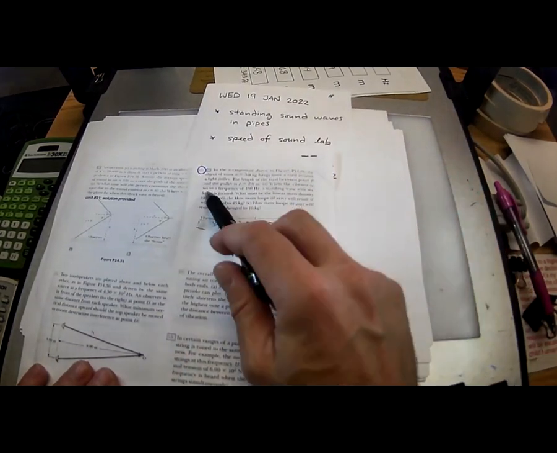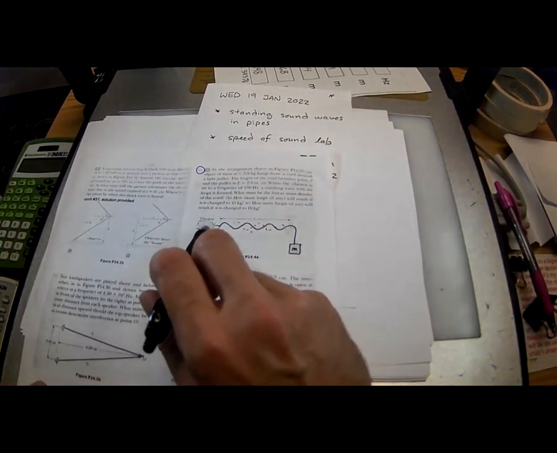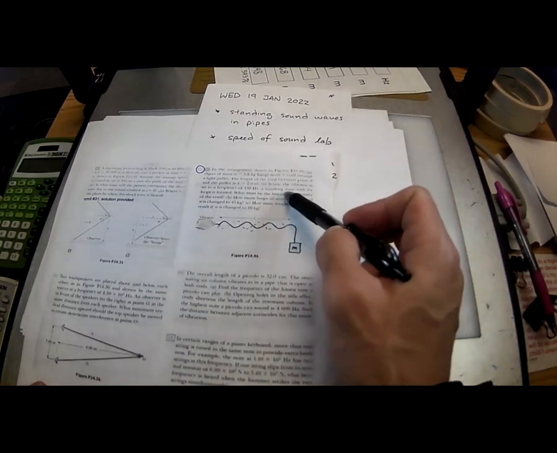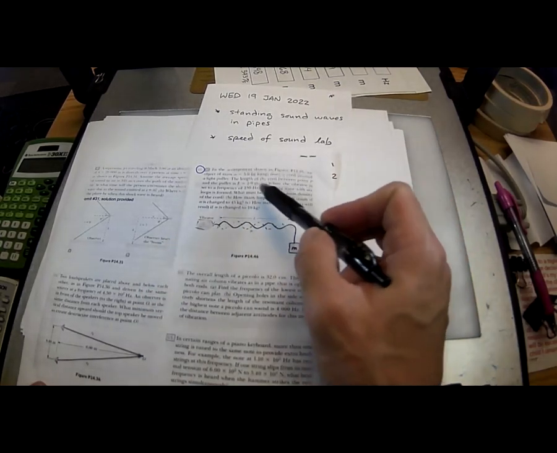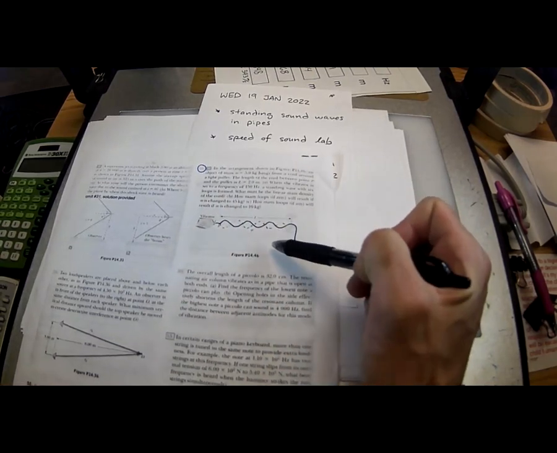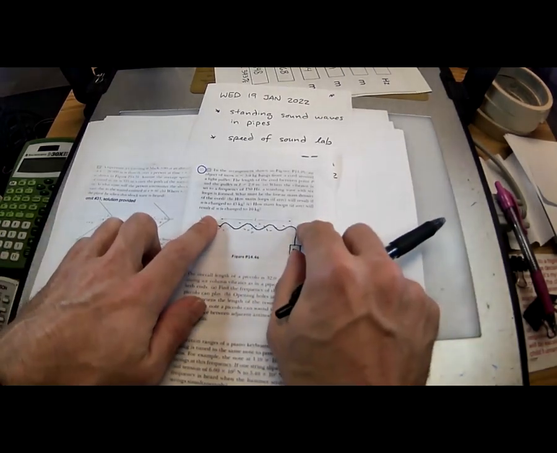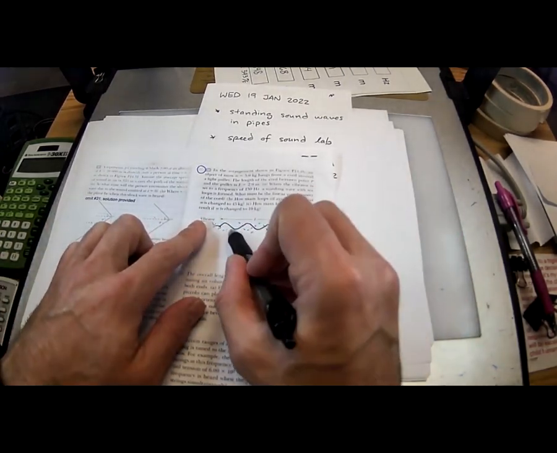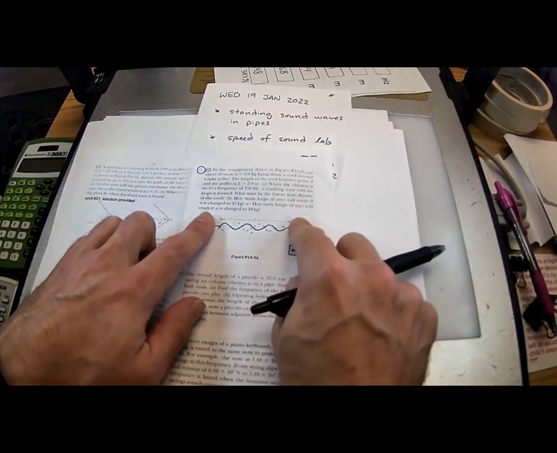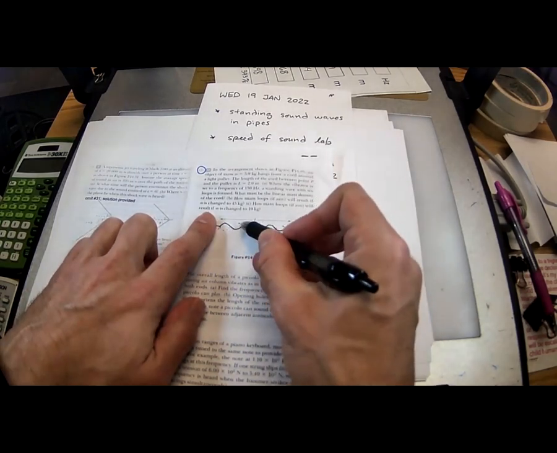When a vibrator is set with a frequency of 150 hertz, so this vibrator is bouncing up and down 150 times per second, which is crazy fast. A standing wave with 6 loops is formed. A standing wave. Hey, you guys saw a video demo that was almost exactly this. You saw a vibrator and a standing wave. Now, if there's 6 loops, 1, 2, 3, 4, 5, 6 loops, just like the picture, how many wavelengths is that? 3. Yeah. 1, 2, 3.